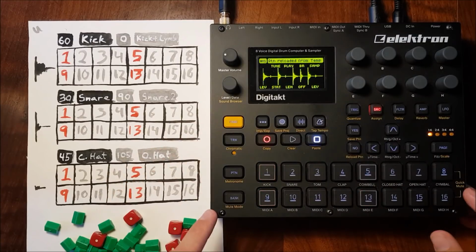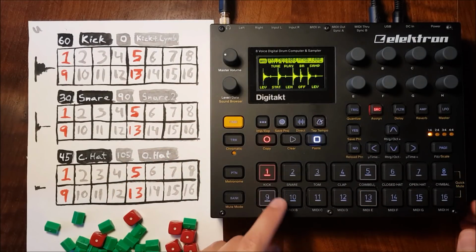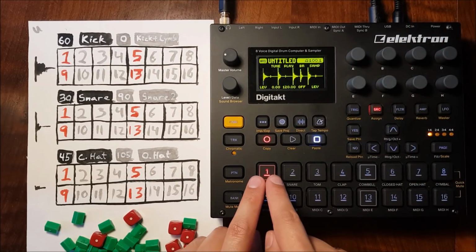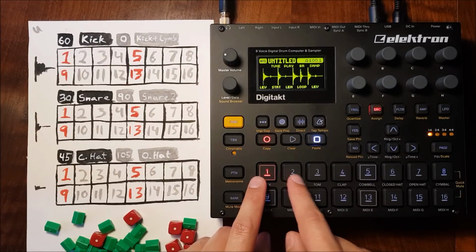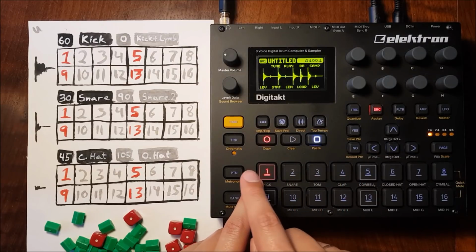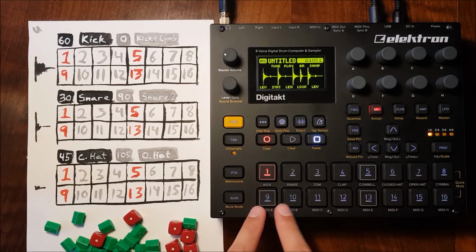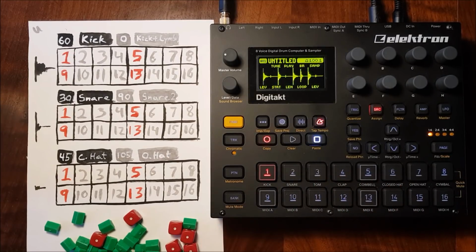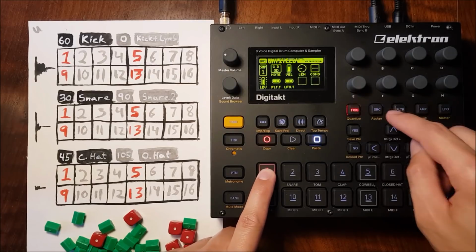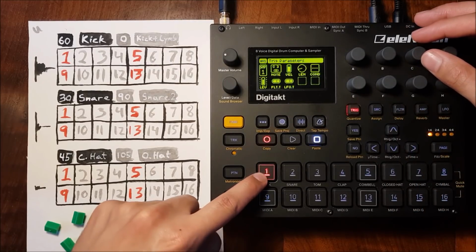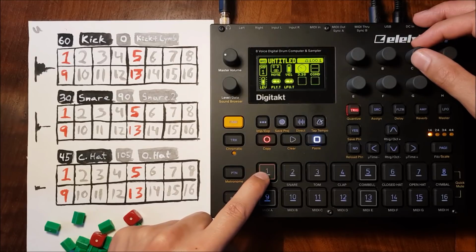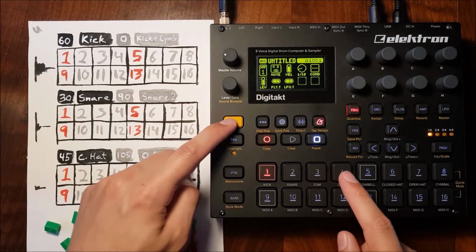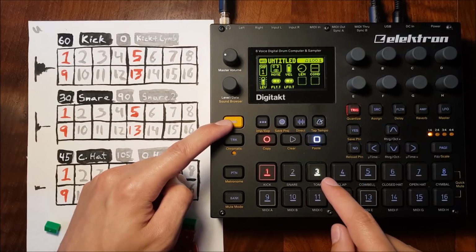So let's just clear everything. And one of my favorite moves is to have a really hard kick on the first 4 steps, like it's a really long one. So we can do that by having the first trig last for 4 steps, and then halfway let's add a noteless trig.